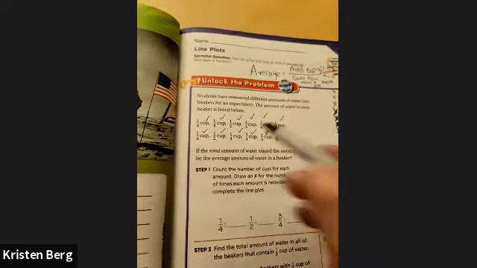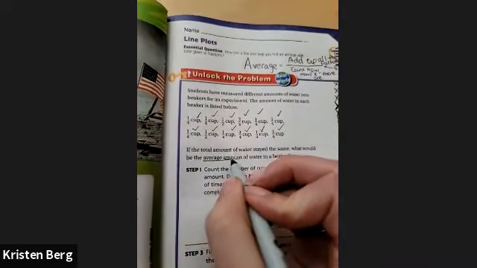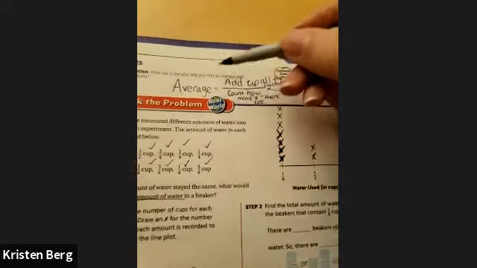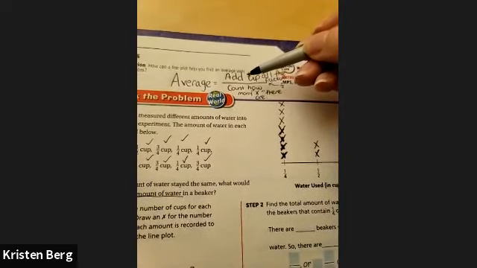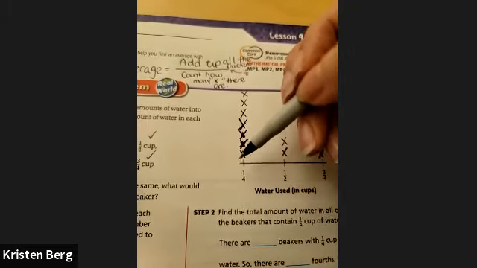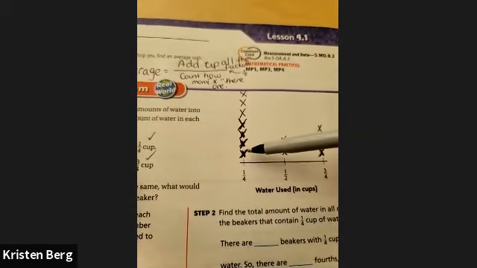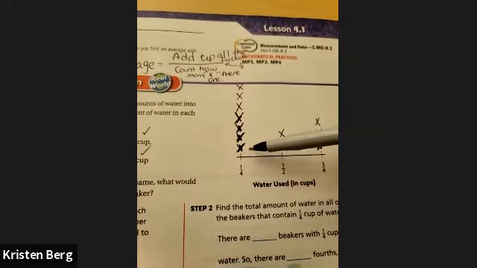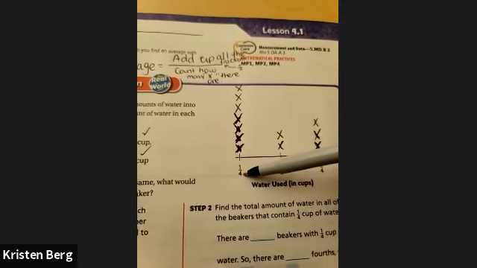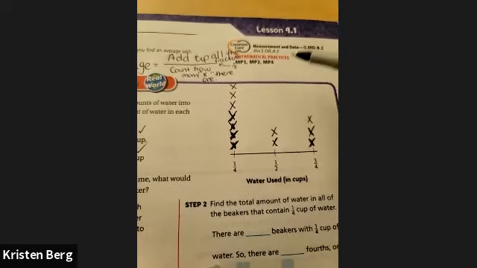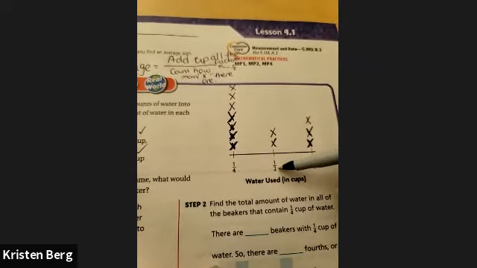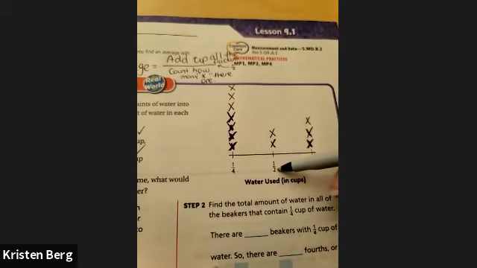In order to do this, they said you're going to do the average amount. Well, the average, again, is to add up all the fractions. So in this case, if I added up all these fractions here, first of all, what I could do, since I'm adding them all up, is really look and make sure everything has a common denominator.